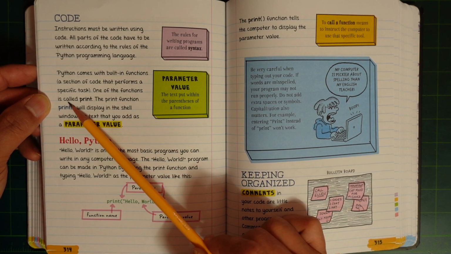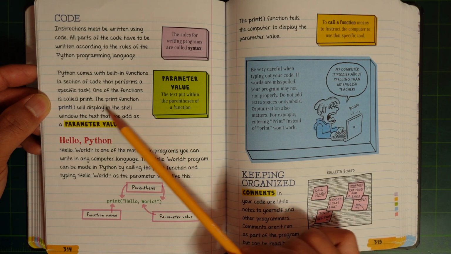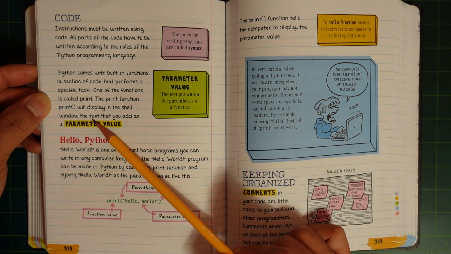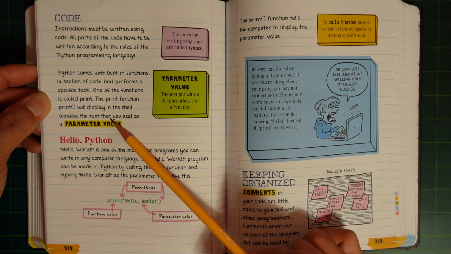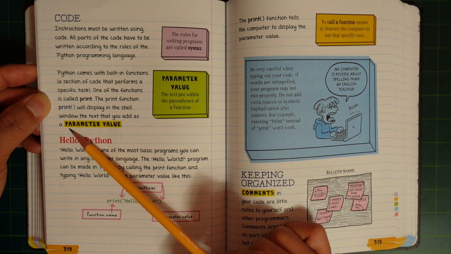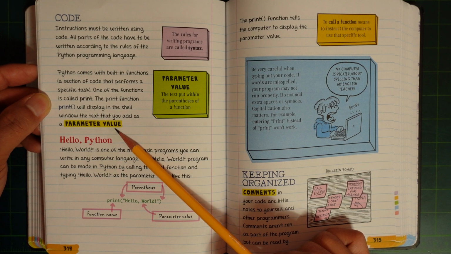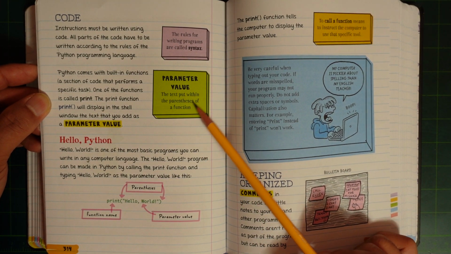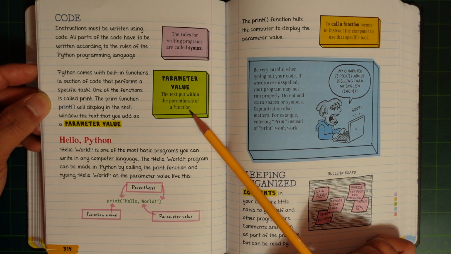One of the functions is called print. The print function will display in the shell window the text that you add as a parameter value. Parameter value: the text put within the parentheses of a function.